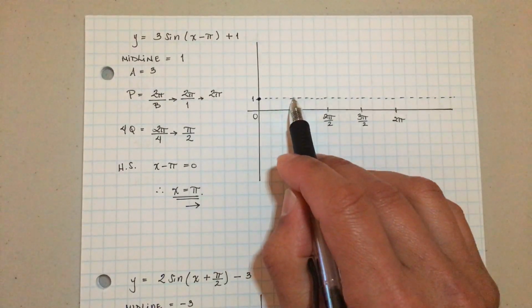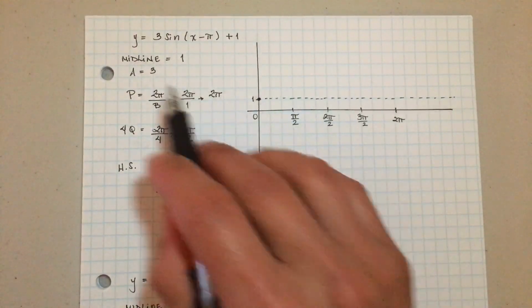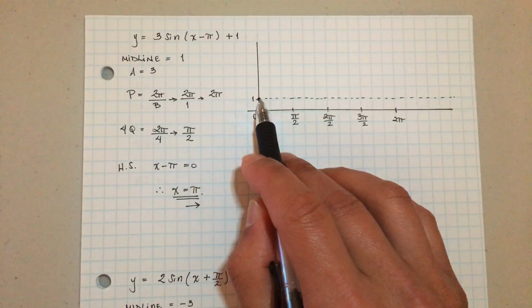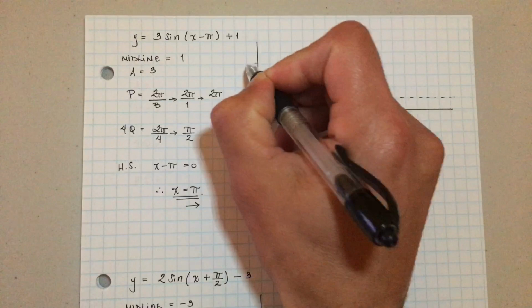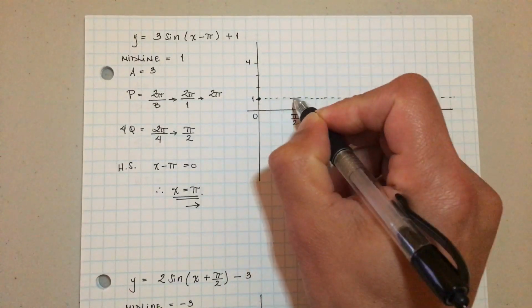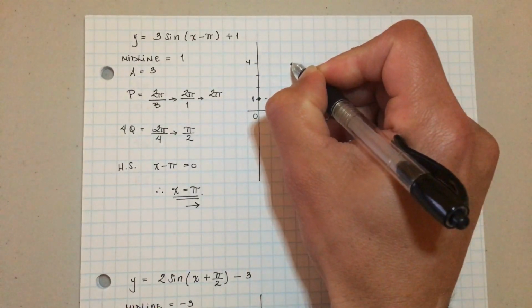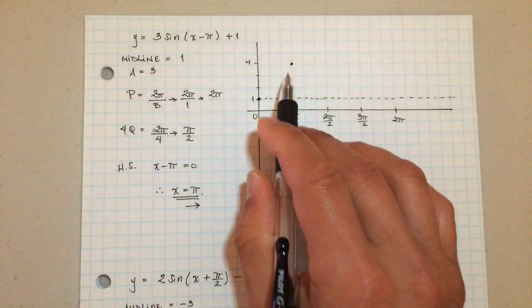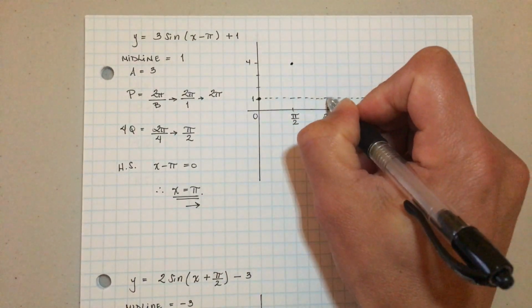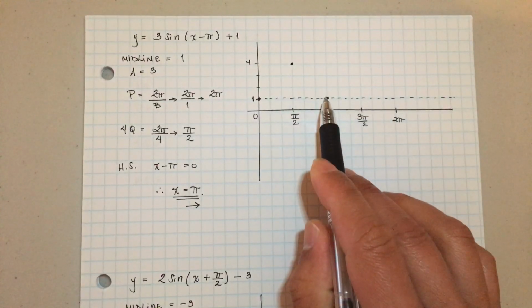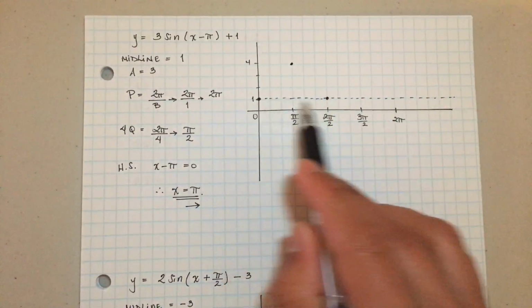By the time I get to pi over 2, I need to get to the amplitude. What's the amplitude? 3. So from here, I'm going to count 3 units. So 1, 2, 3. That is 4. So right here it's going to go up to 4. And then after the amplitude, I go back to the midline here in the center, the second section, the second quadrant.